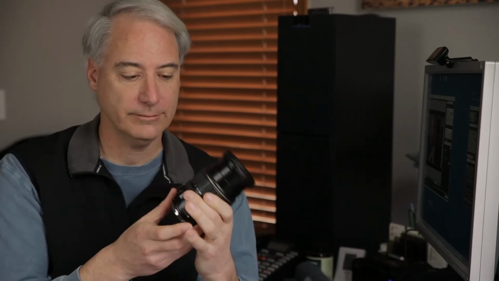Now, if you're going with a cheaper option, this is a much cheaper lens. It's a zoom lens. It's the 28 to 135. It's a great all-around lens, a great travel lens. I've used it a ton. It's fairly sharp, and it has really good image stabilization, which I like.